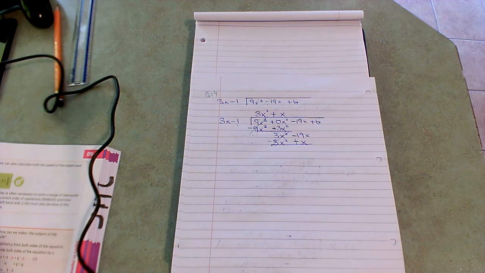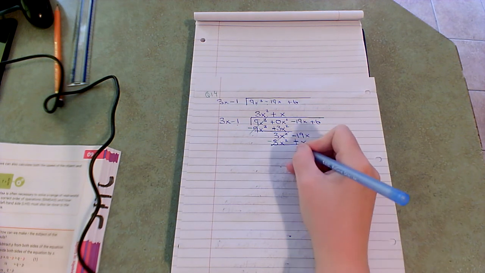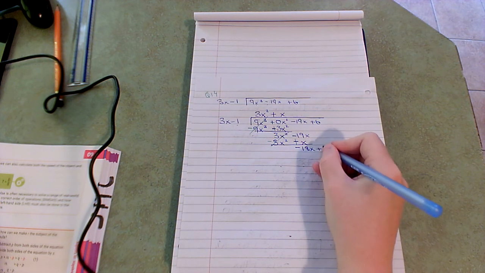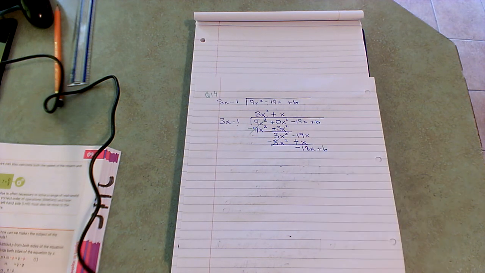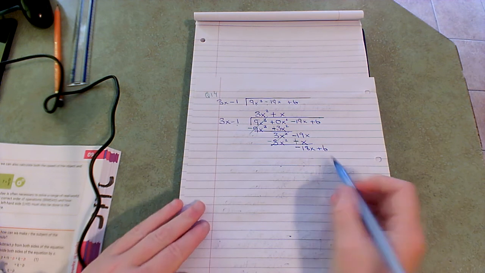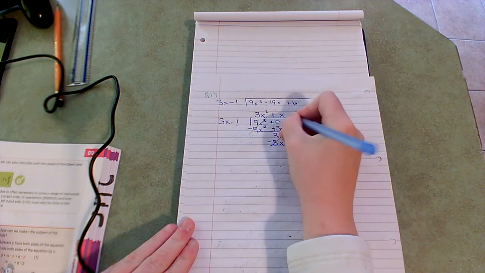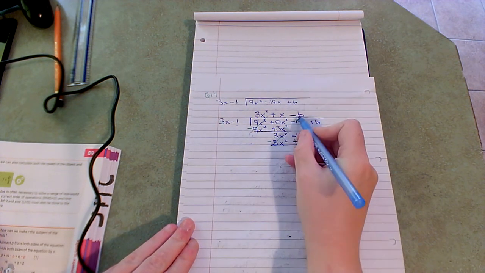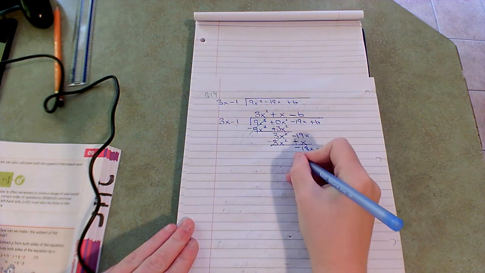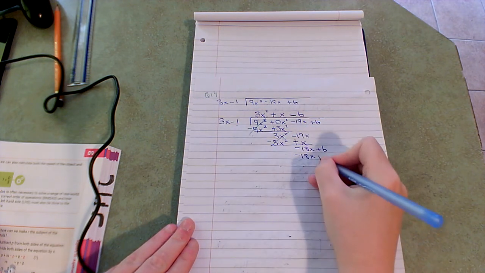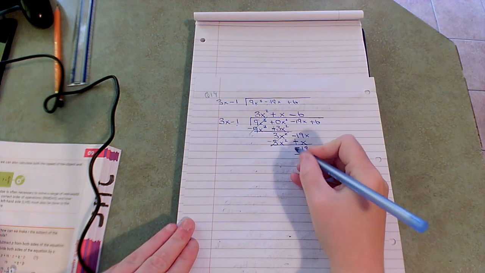Minus plus, these cancel. Then I have minus 19x plus x will give me minus 18x. Bring down one term, plus my 6. Then I have my minus 18x divided by 3x will leave me with minus 6. Minus 6 times 3x will give me minus 18x. Minus 1 times minus 6 will give me plus 6.